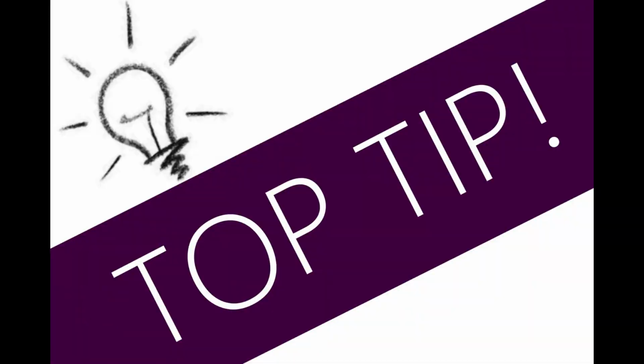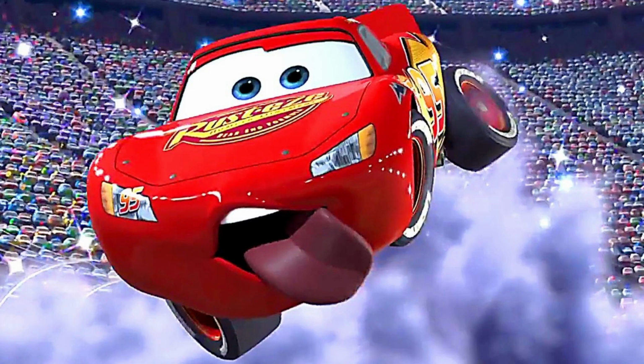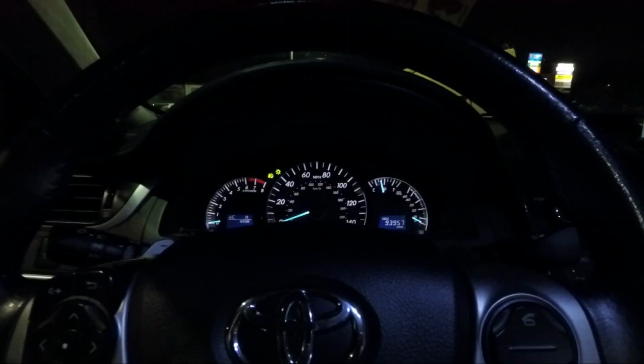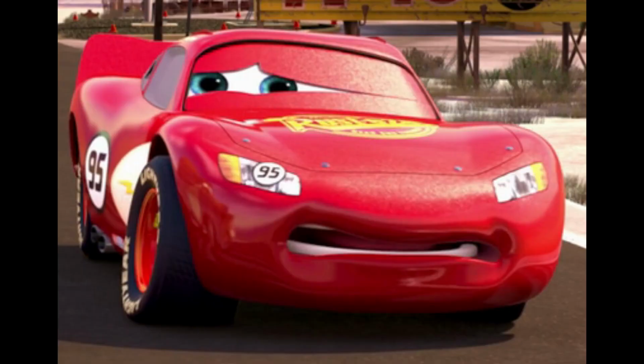And now, the top tip of the video that everyone is always waiting for. Have you ever left your car and heard it beeping or making a steady beep and not known why? Well, the car is trying to tell you something. If you come out of your car and you hear one of these noises, it will mean either you left the key in the car ignition or you forgot to turn off your headlights. Please don't ignore the car when it's trying to tell you something.